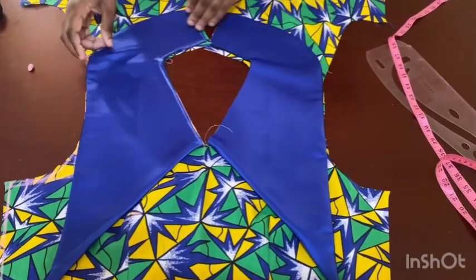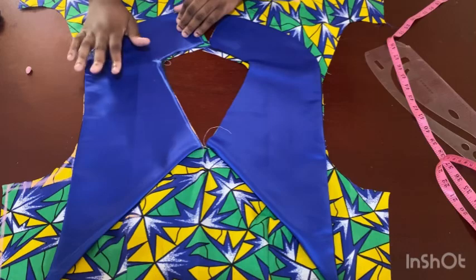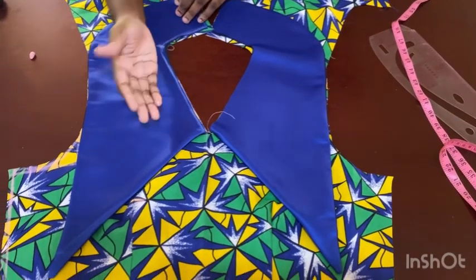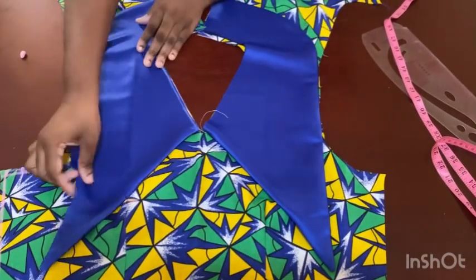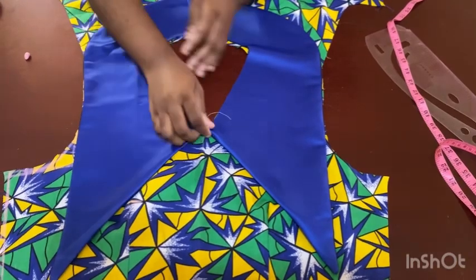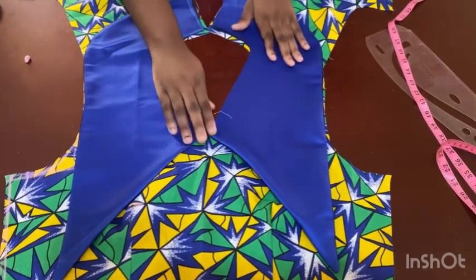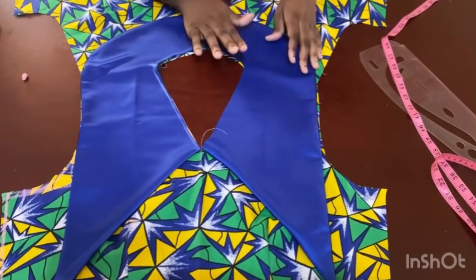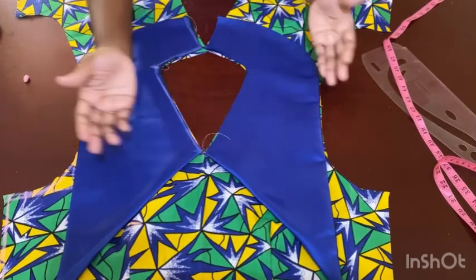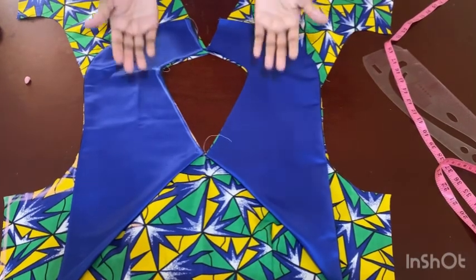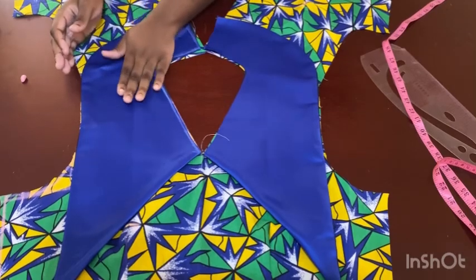And if you see, I place this the way it's going to be on the cloth, right? It's facing the right side. The right side is on top, the lining is behind. That is how you're going to place it. Make sure that the V is pointed towards the center. Everything is perfect. And then just take your lining the way you want it. The wrong side of your lining will be at the top. The right side of your lining will be facing this.